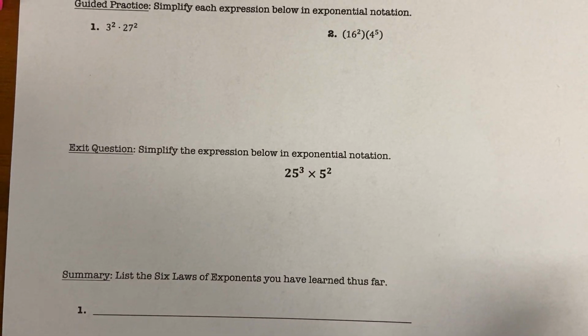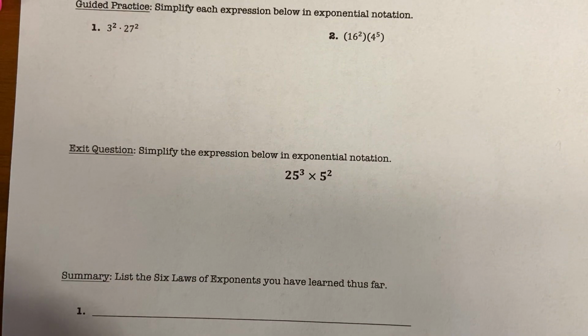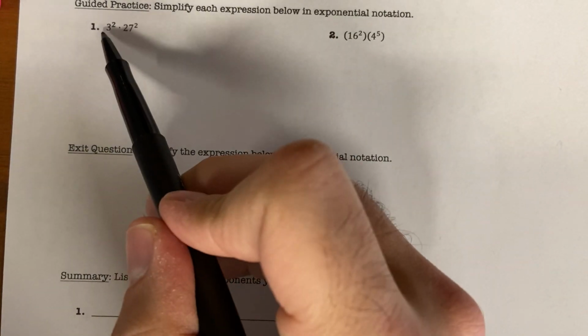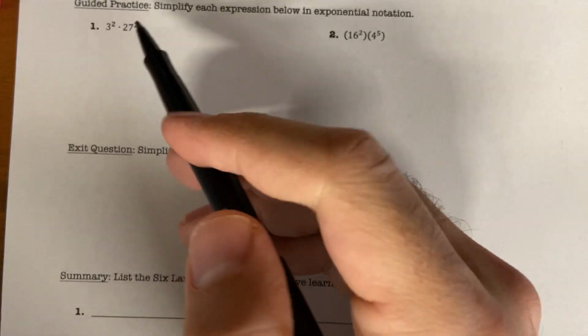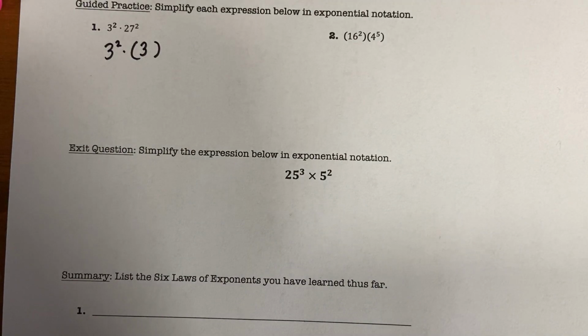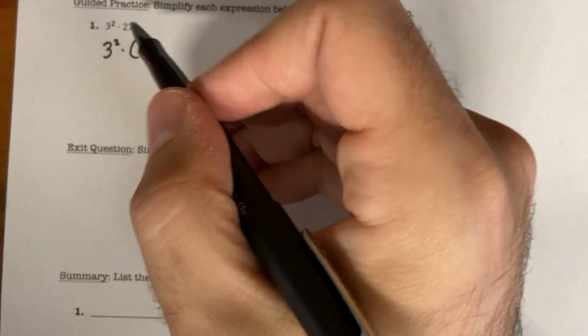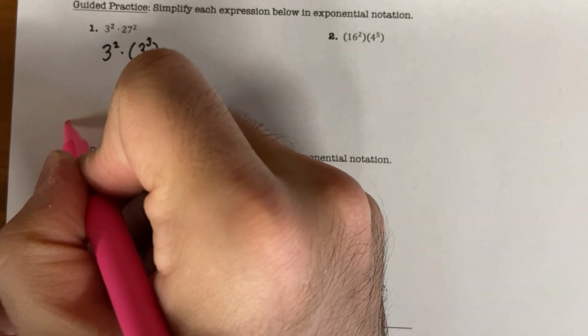For example, I look at my two factors here, 3 squared and 27 squared. Well, 3 is the smaller base, so I want to ask myself, how can I change 27 to have a base of 3? In other words, 3 to the what power equals 27? You can use a little bit of guess and check here. Using your calculator, you could try 3 to the 2nd power, 3 to the 3rd power, 3 to the 4th power, and so forth. And in this case, 3 to the 3rd power is the same as 27.